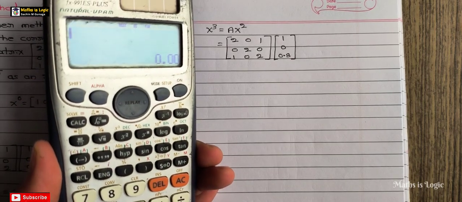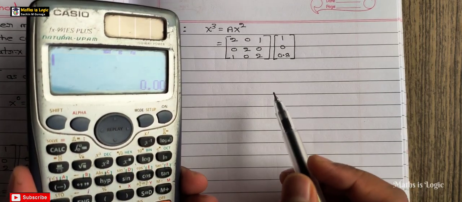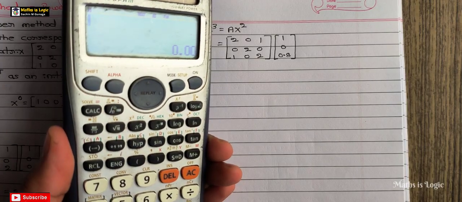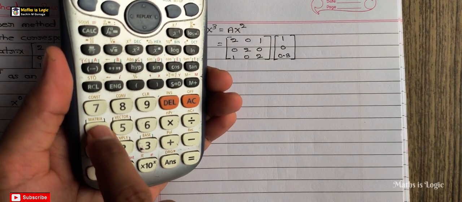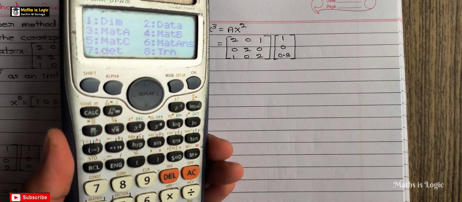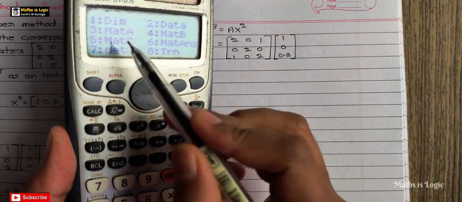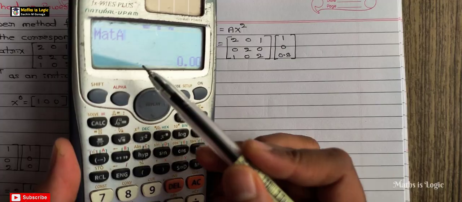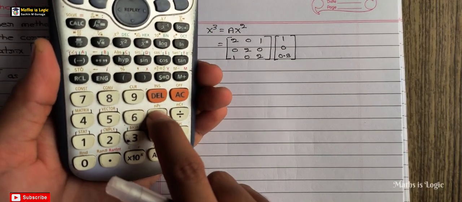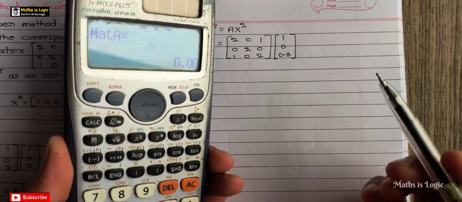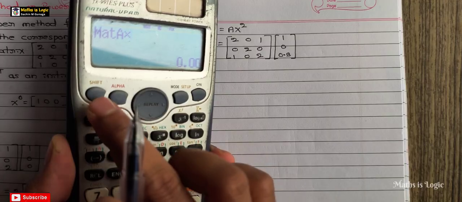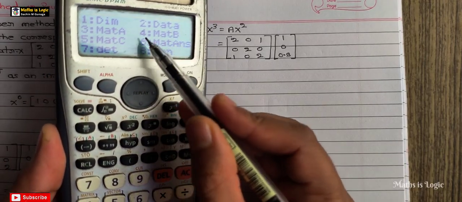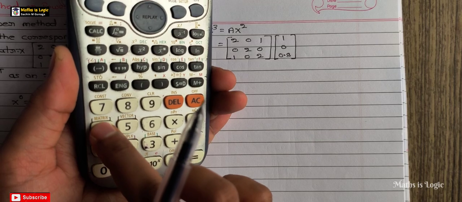Now we need to multiply both the matrices. For that, again press shift, next matrix 4, 4, next matrix A, press 3, 3, that is matrix A. Next, into, shift 4, matrix B, that is 4, one more time 4.